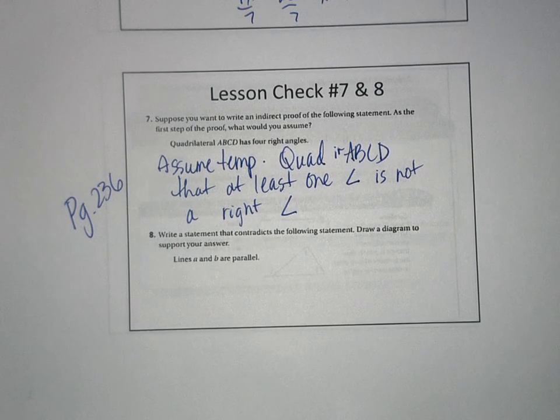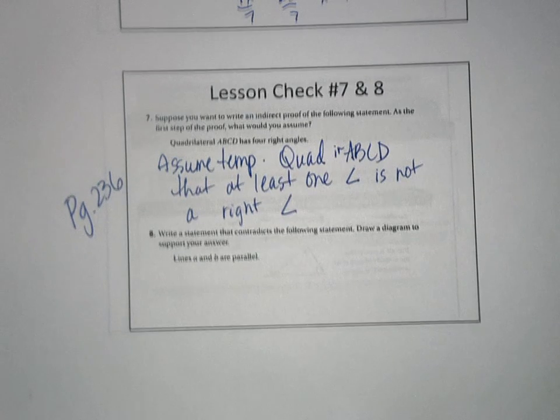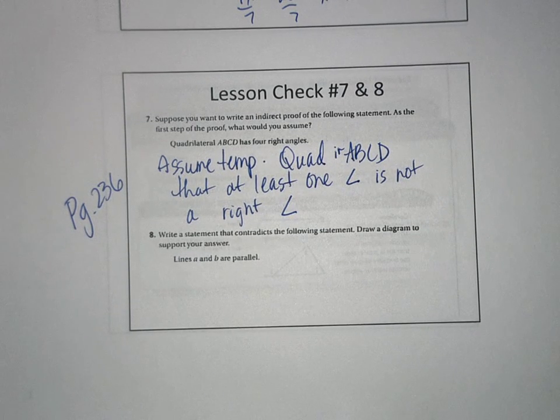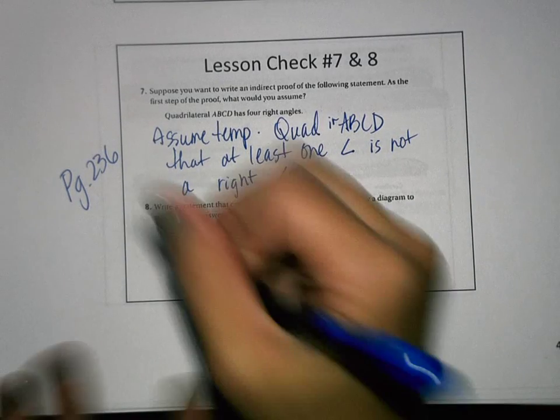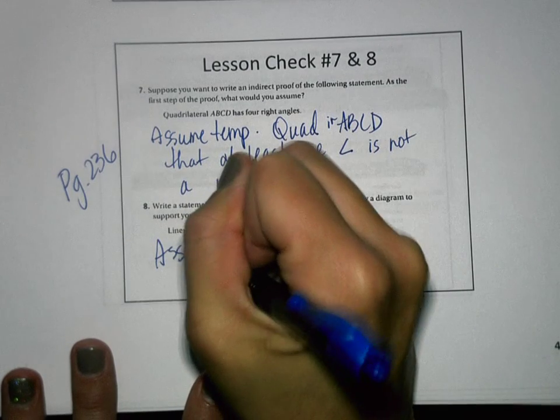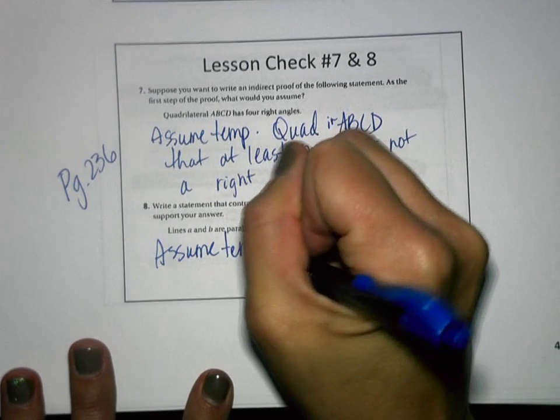Okay, last one. Write a statement that contradicts the following statement and draw a diagram to support your answer. Lines A and B are parallel. So what would you say? Assume temporarily. What?